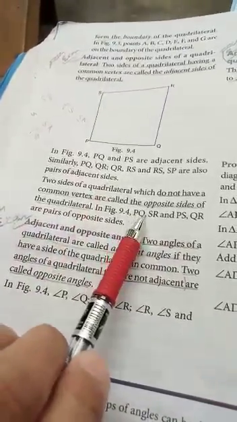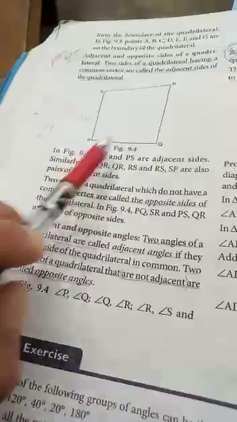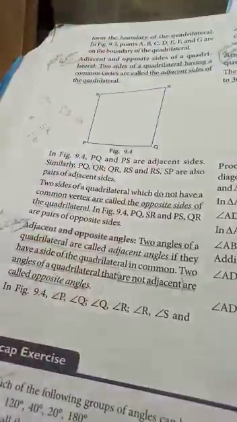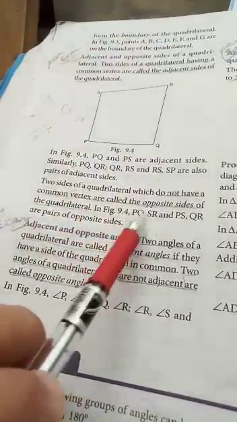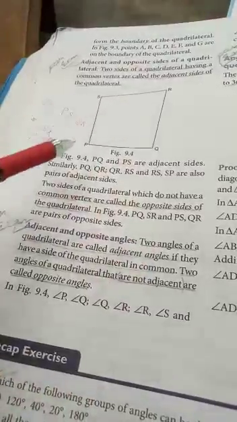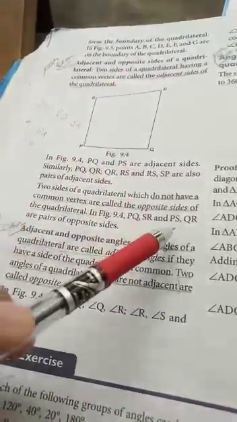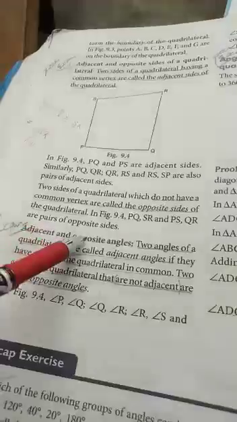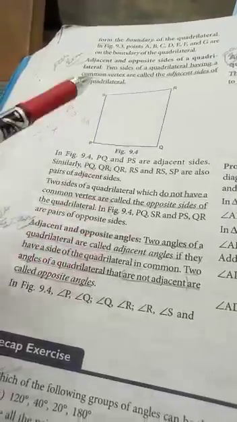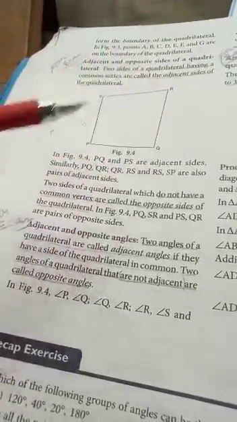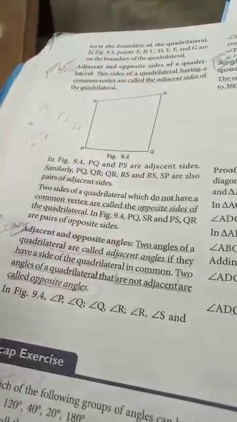Like you can see PQ, SR, they don't meet. Okay, names also completely different. PS, RQ, completely different, no? So they are a pair of opposite sides. Adjacent we have 4 pairs, but opposite we have only 2 pairs.